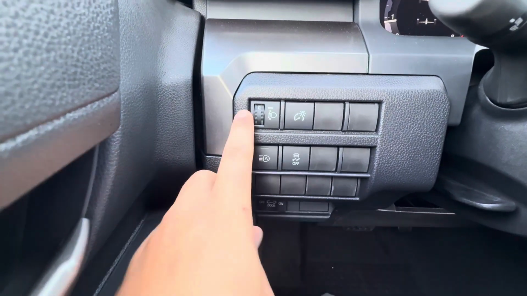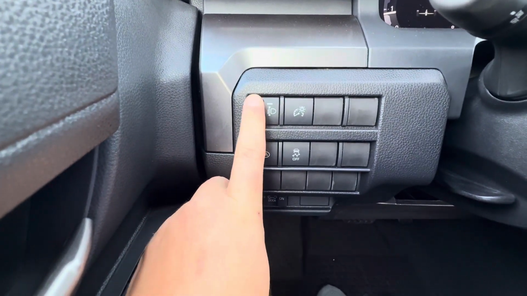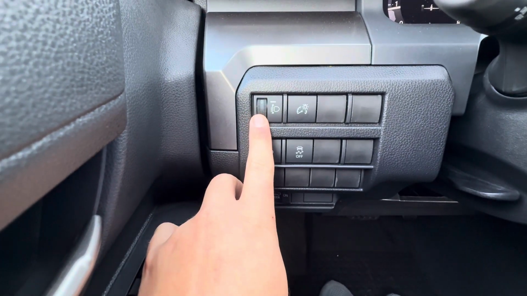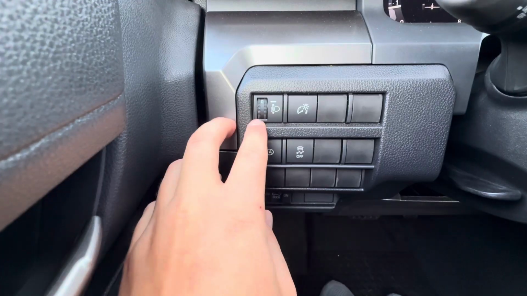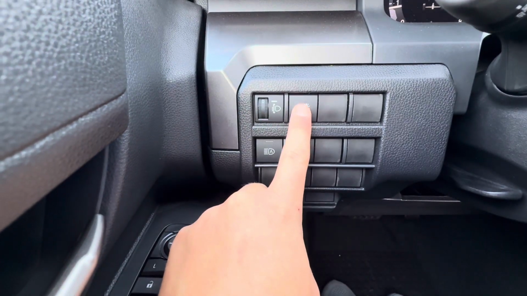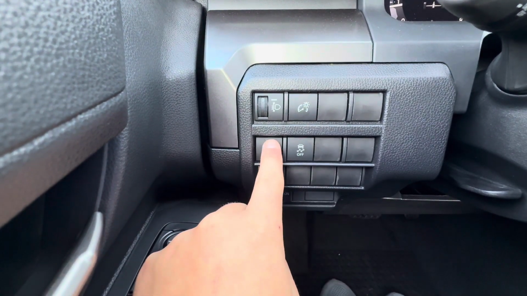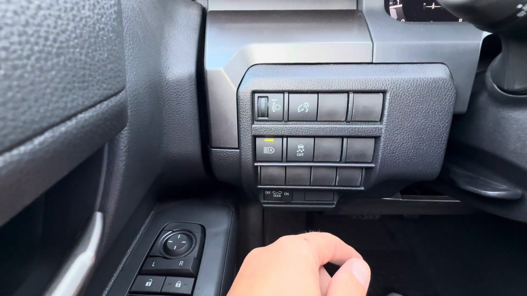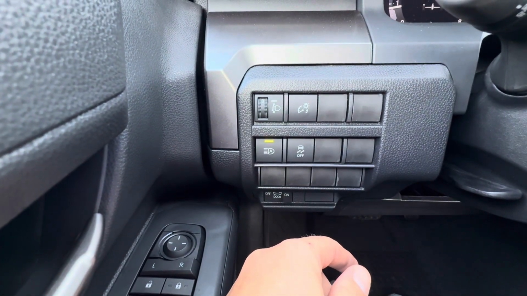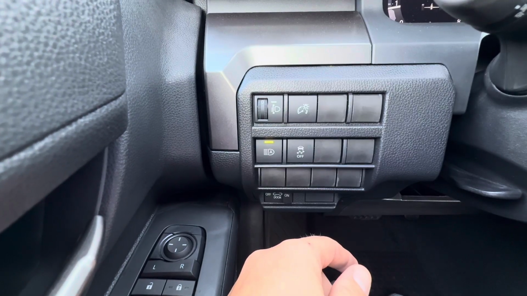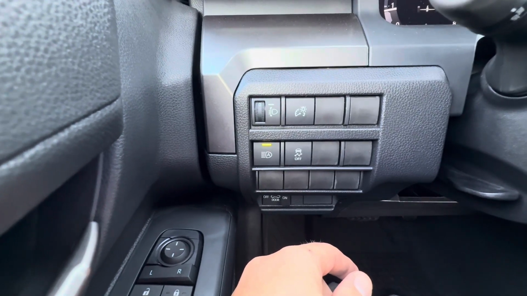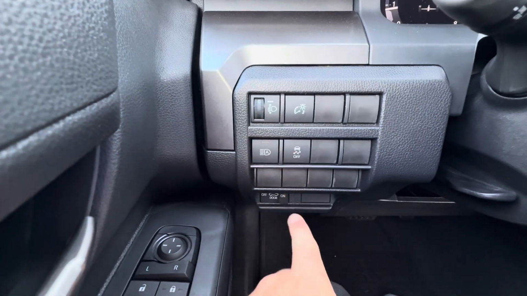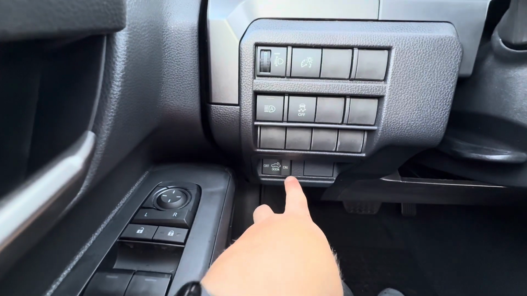The button clusters over here are where you can level your headlights if you're trying to go up a hill or just maintain traditional standard road light level. Adjust the brightness on your dash. Your automatic high beams: if you have this on and your high beams on, as soon as your car starts to detect that you're approaching a vehicle or a vehicle is approaching you, it will just shut off those high beams for you. Keeps you more hands-free and focused on the road. Traction control, as well as your bed lights.